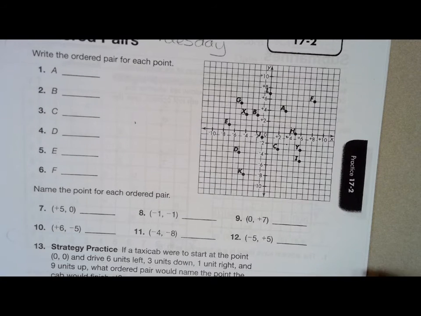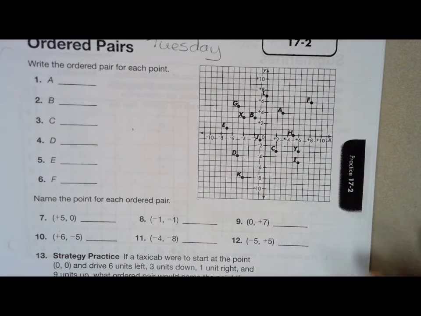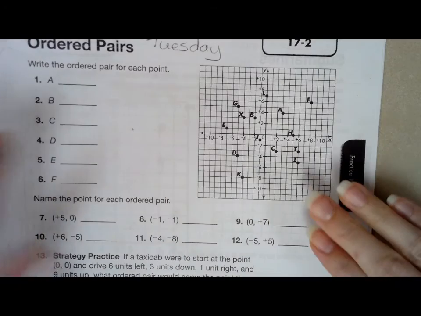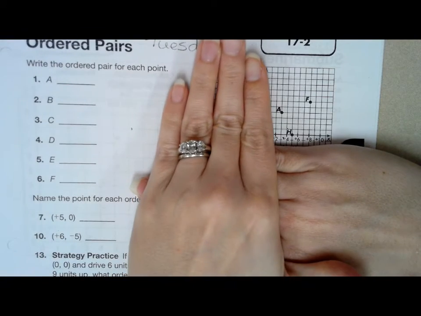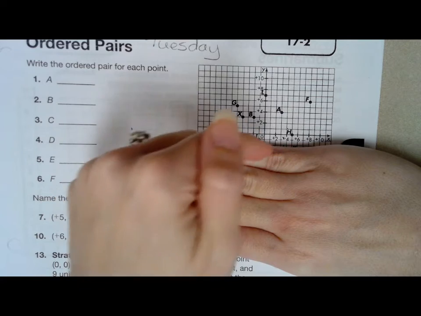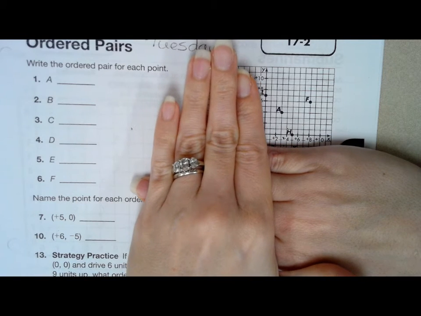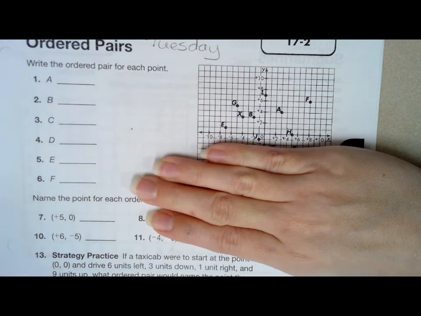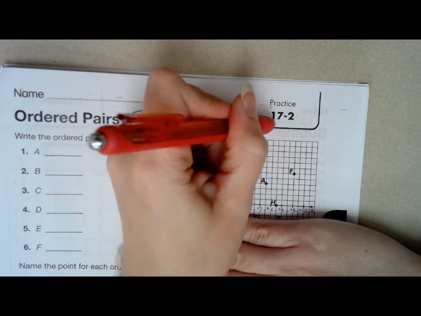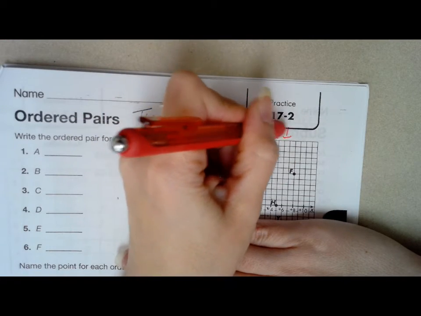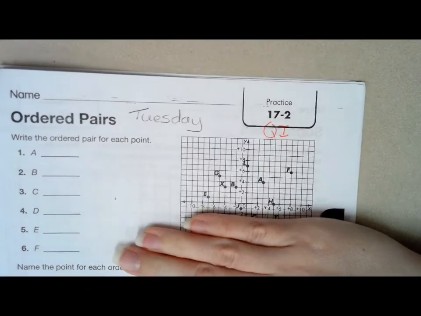So yesterday in our notes, when we looked at the coordinate graph, we only saw one part of the graph. We saw that part right there: the positive numbers to the right and the positive numbers up. That is called quadrant 1. It's actually written like in Roman numerals with a Q and an I, quadrant 1.